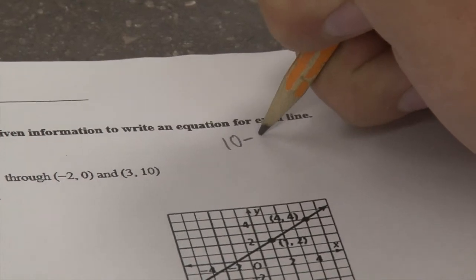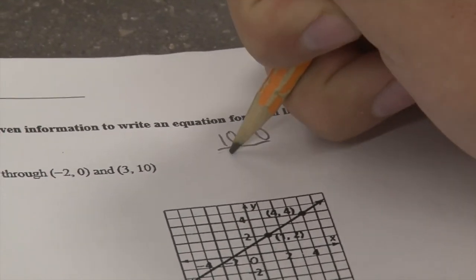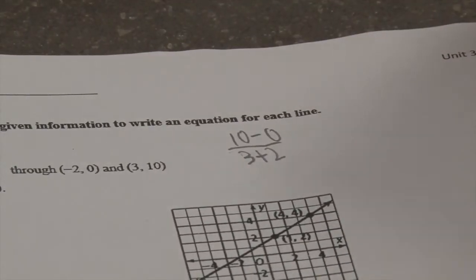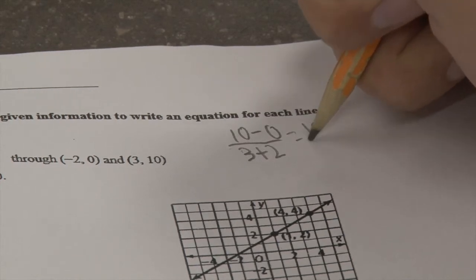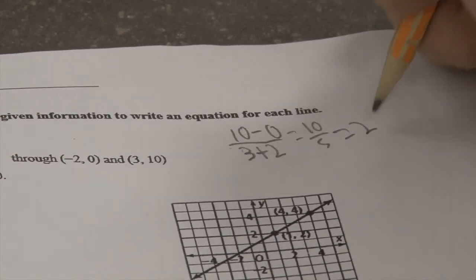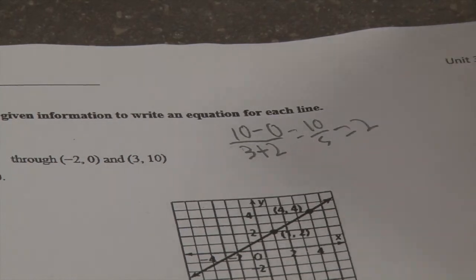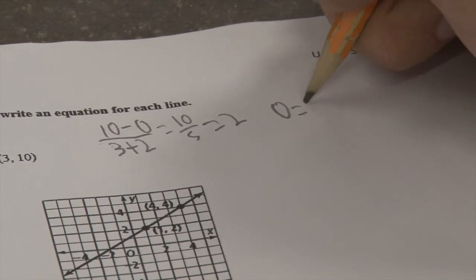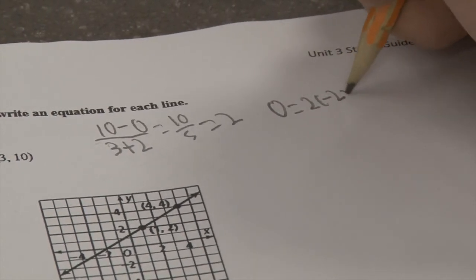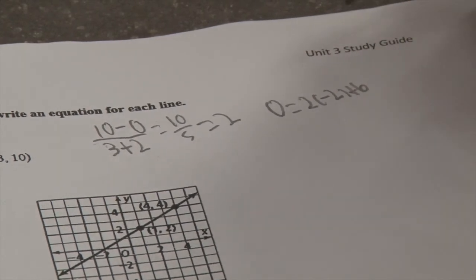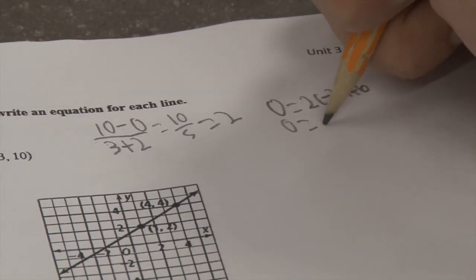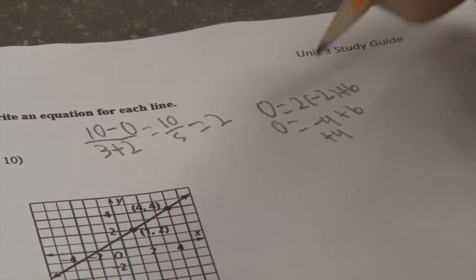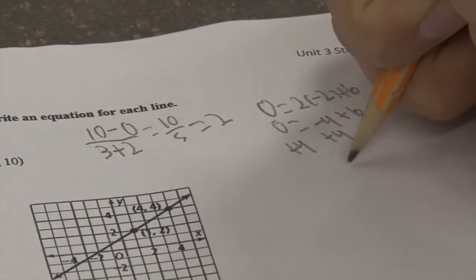To do that, you have to do the slope m equals y2 minus y1 over x2 minus x1. Solve that, and you should get 2. You plug 2 in to find b, and you pick one of the points. So you're going to pick 2, negative 2, 0, and that's going to have to be 4. Once you get it equaling 4, you plug it into the equation.